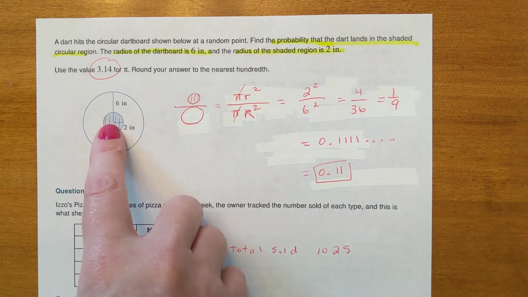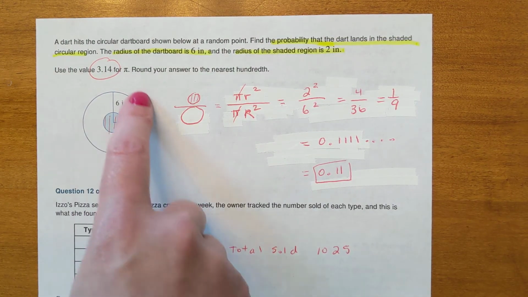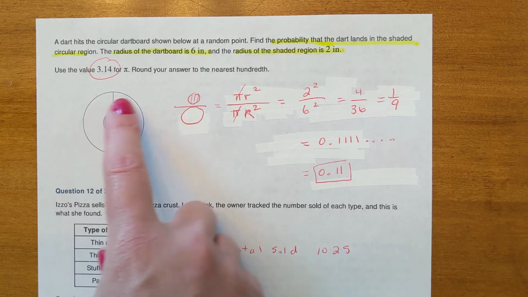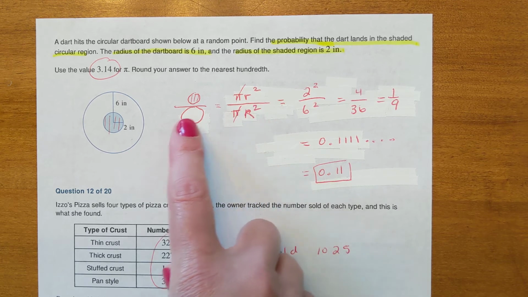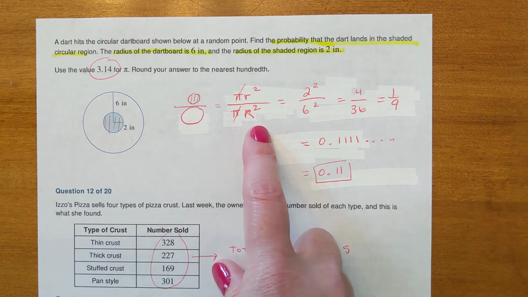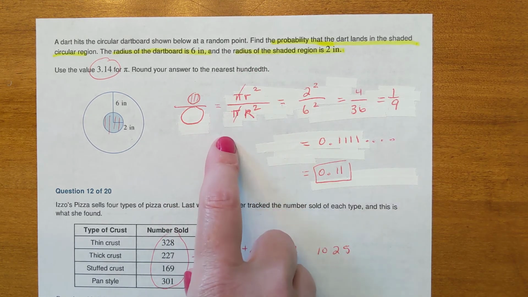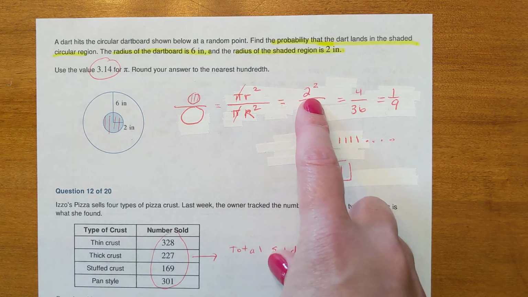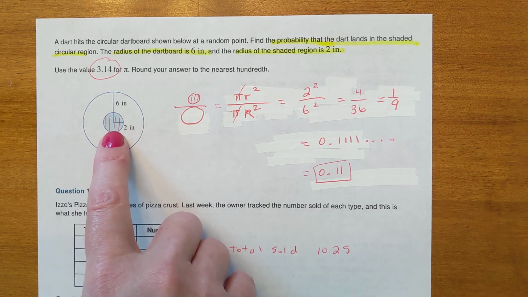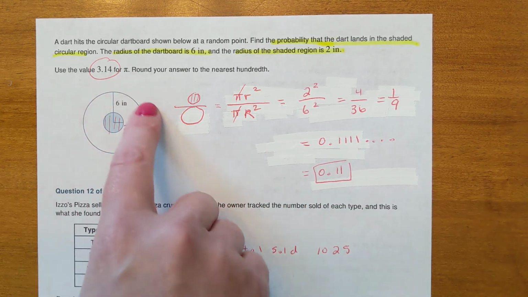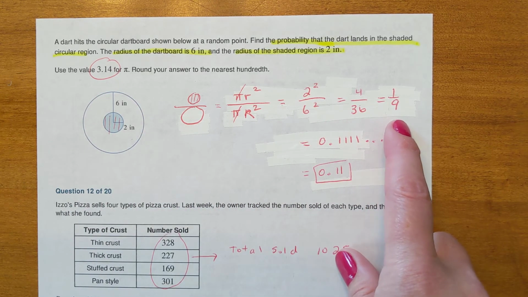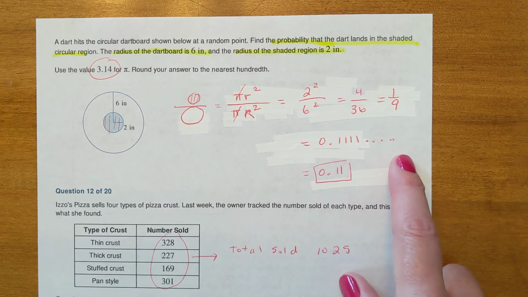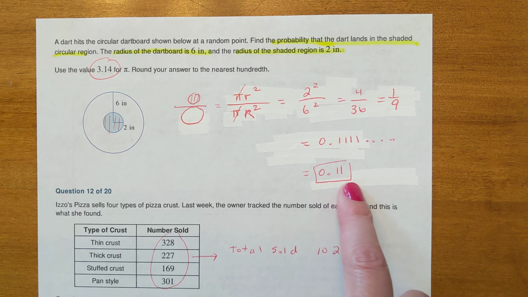So the small shaded one, that's the area of the circle to the area of the whole entire circle. So the small circle, pi r squared, is the area of a circle, to the whole giant circle, pi r squared. Well, what's fun is we can cancel the pi's out. So all we have to do is compare the smaller radius of the inside circle, 2 squared, to the whole entire circle's 6 squared for the radius, which is 4 out of 36, or 1/9, which is 0.1 repeating, so that the nearest hundredth is 0.11.